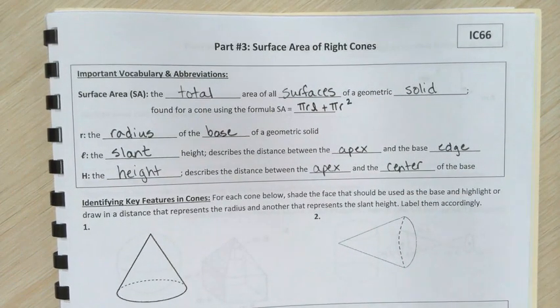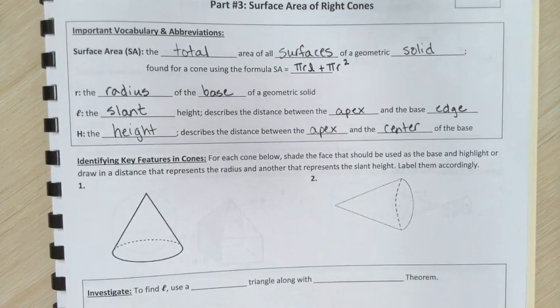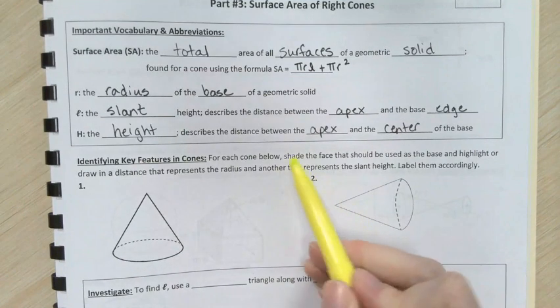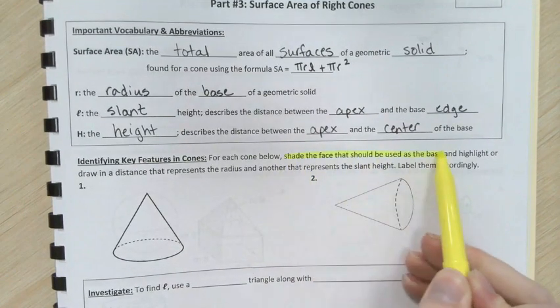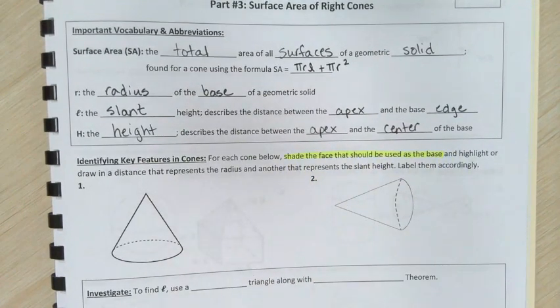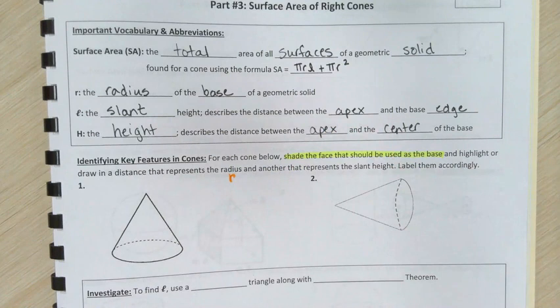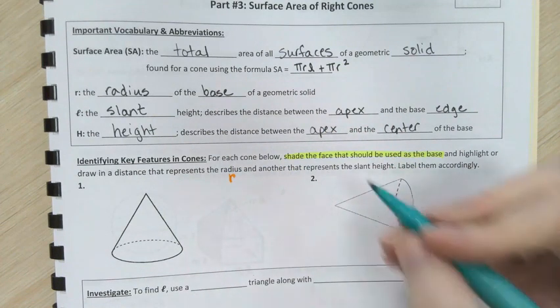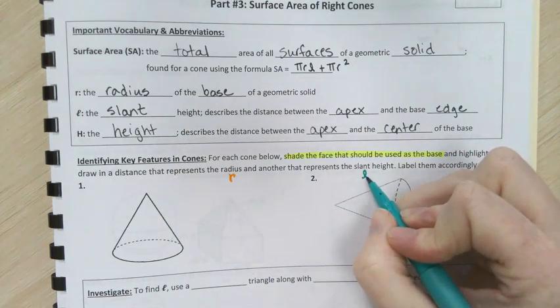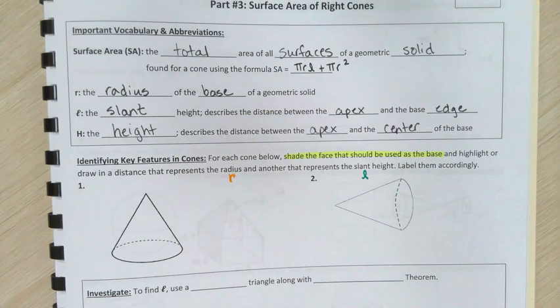Okay. Testing our understanding of that terminology, we are going to shade the face that should be used as the base. So I'm going to continue to use yellow for that. And then we're going to highlight or draw in a distance that represents the radius. That's going to be the r part of the formula. And then we're going to have another distance that represents the slant height. That's going to be the L part of the formula.